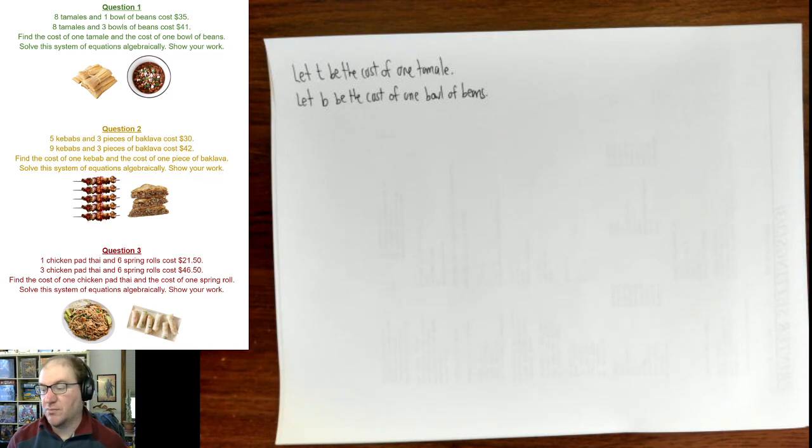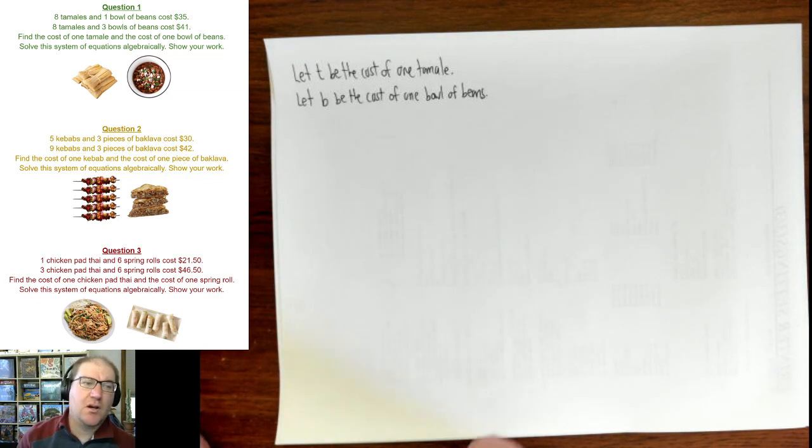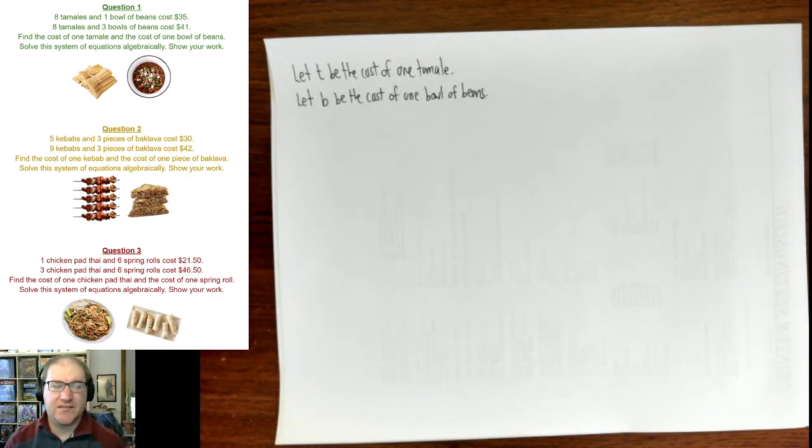You can use any variables you want. I would suggest not using L or O because they look like 1 and 0. And if you're not sure what variables to use, X and Y are always good ones to use. In fact, when we graph, we always use X and Y, right? So it would make sense to use X and Y for these as well. But for this question, I'm going to use T and B. So now we need to take each of the 2 sentences in this problem and write them as an equation.